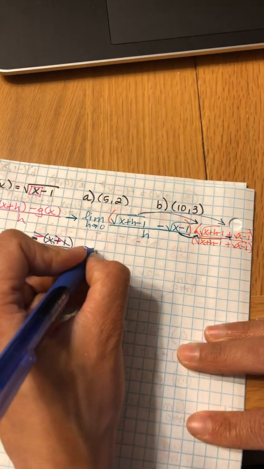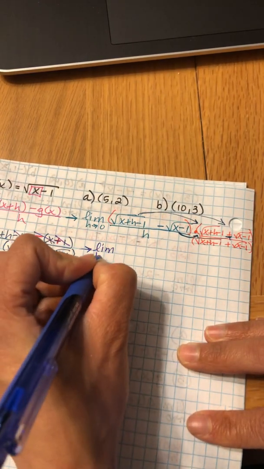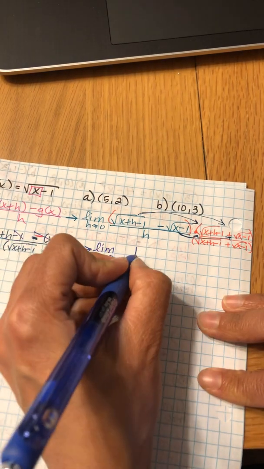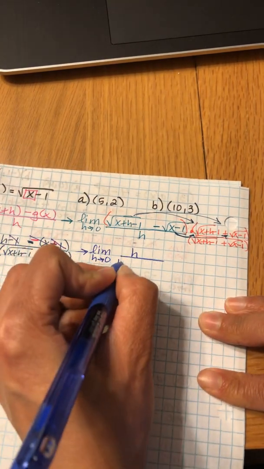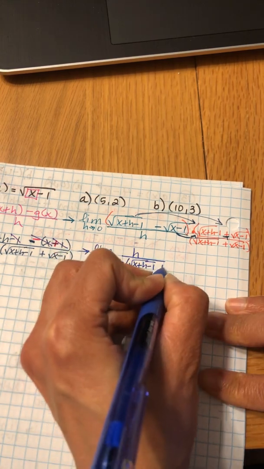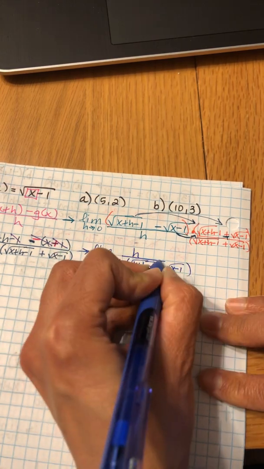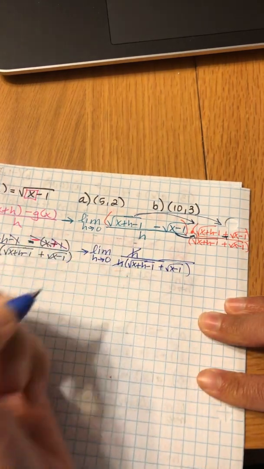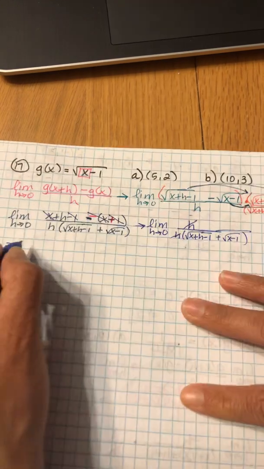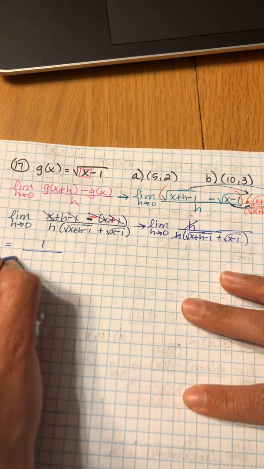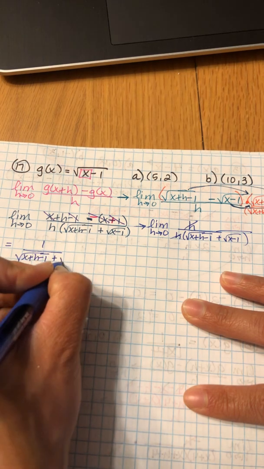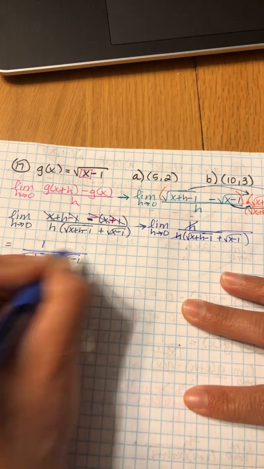So one more time, the limit as h approaches 0 of, all I have there is an h over h times the square root of x plus h minus 1 plus square root of x minus 1. And the h's cancel like we want. So I'll rewrite it over here. So now all I have left is 1 over square root of x plus h minus 1 plus the square root of x minus 1.